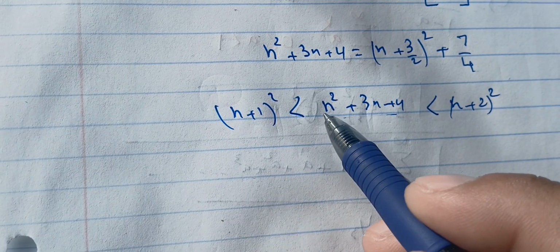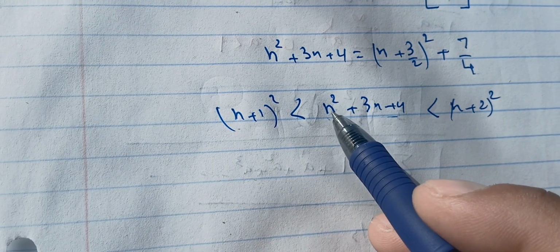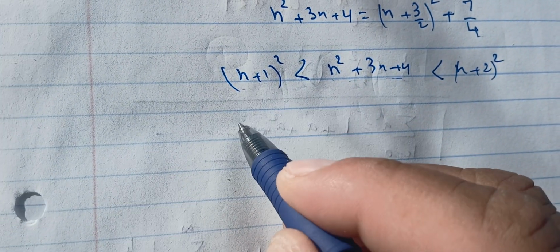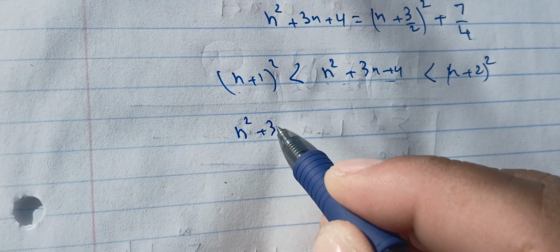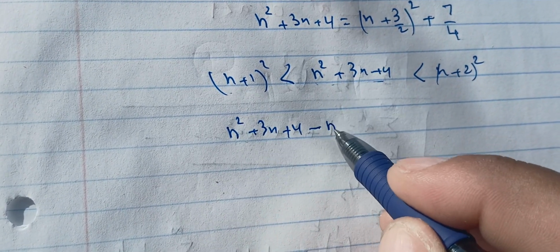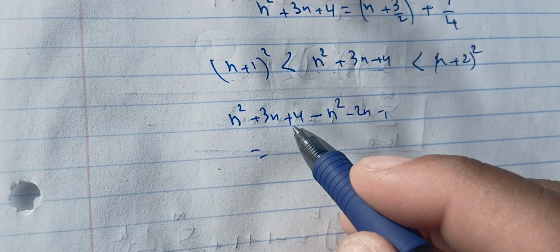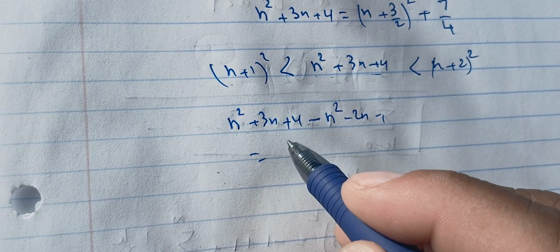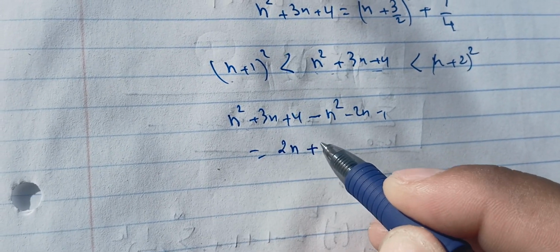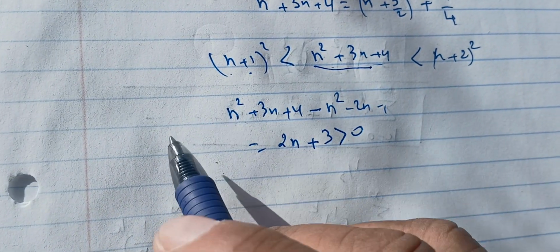To make sure that n squared plus 3n plus 4 is bigger than n plus 1 squared, all we can do is subtract n plus 1 squared, which is n squared plus 2n plus 1, from n squared plus 3n plus 4. This will give us n plus 3, which is bigger than 0. That means this one is bigger than this.